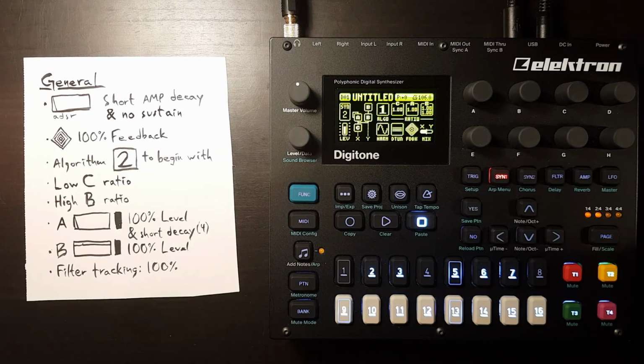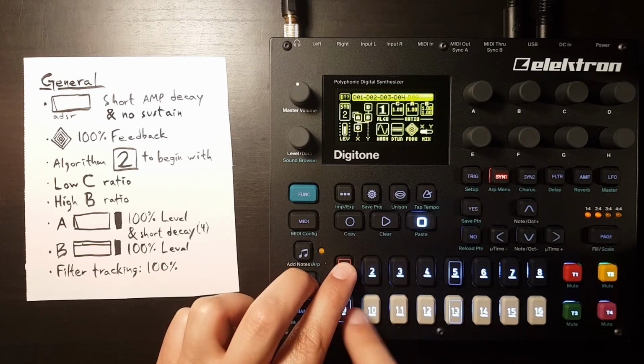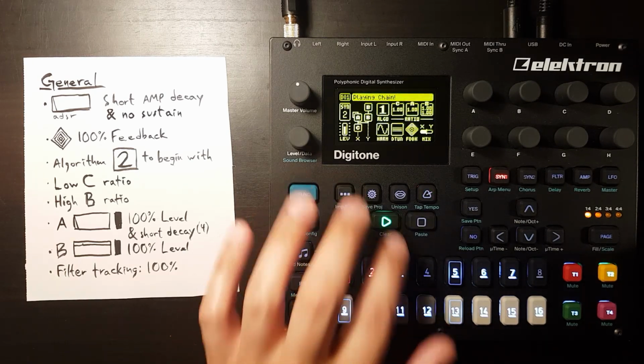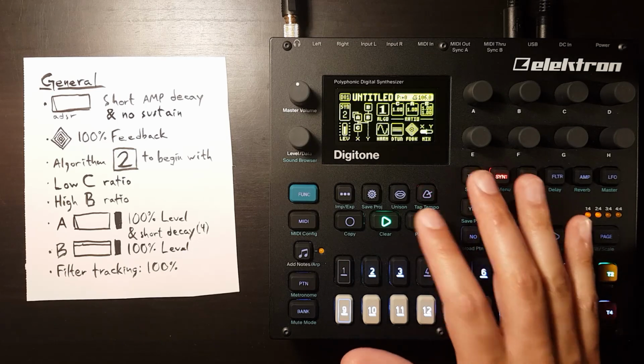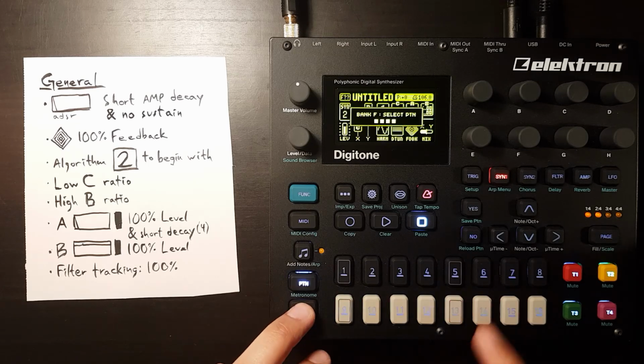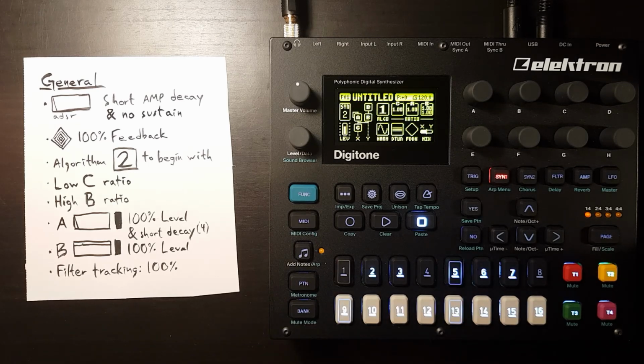Hello, this is a tutorial on how to make drums on the Digitone. I made a couple of patches that sound like this. Let's just jump right in.